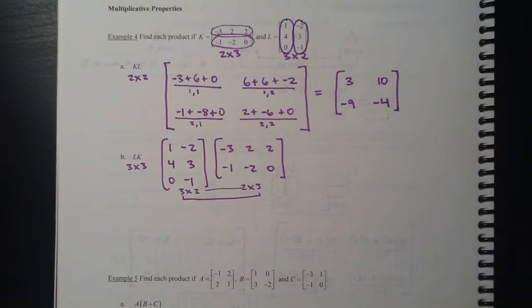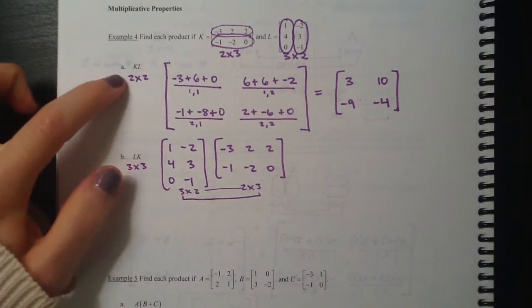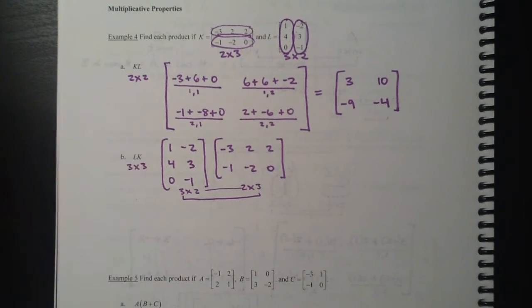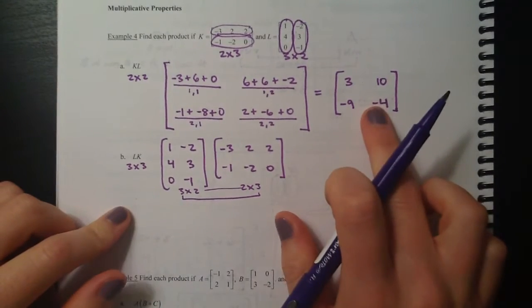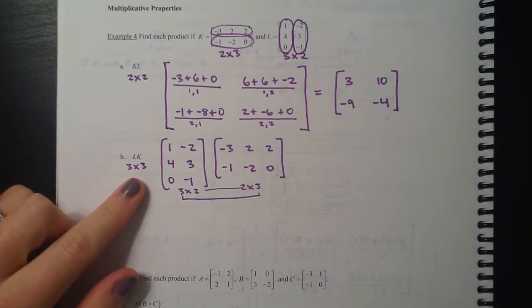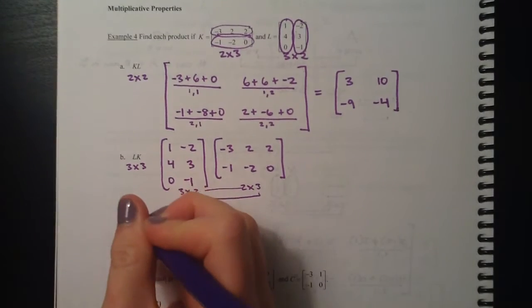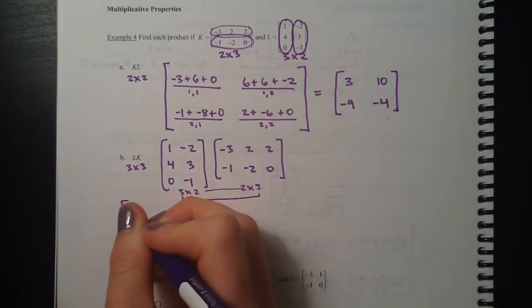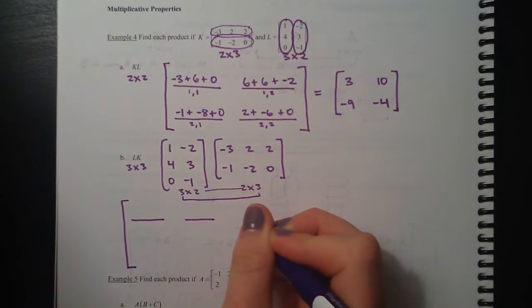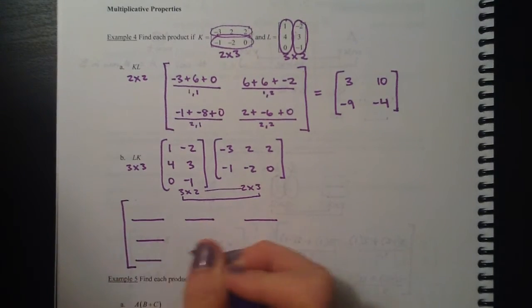So before we even finish this problem, I think you can see that KL and LK are not the same. We're going to go through just so we can get some multiplying practice, but a 2 by 2 matrix couldn't possibly end up the same as a 3 by 3 matrix. Let's set all this up though. So 3 by 3, we are going to have 3 rows, 3 columns.